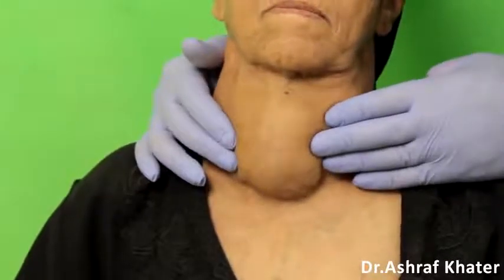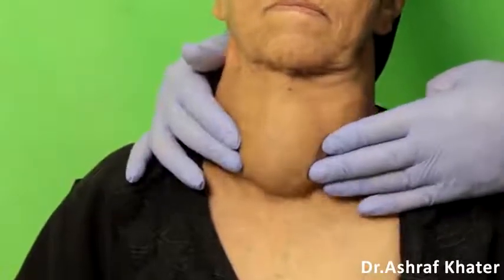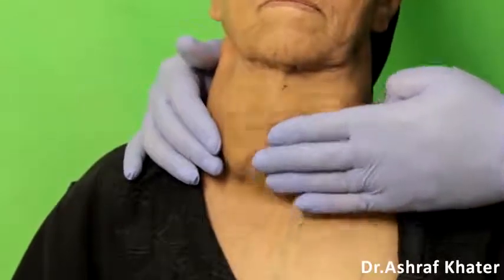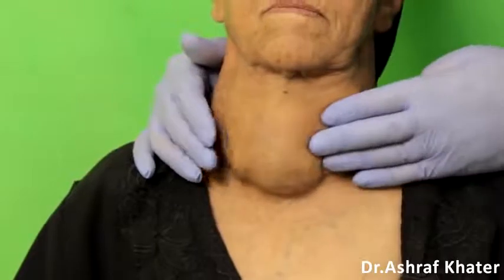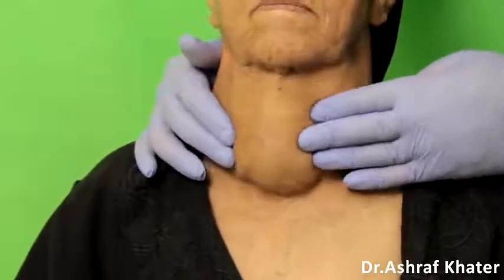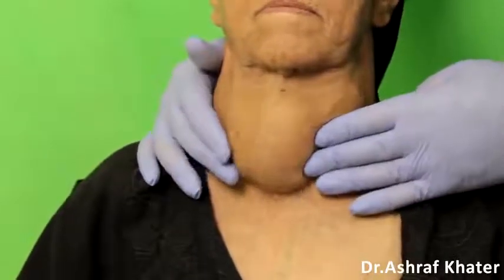By palpation, the gland is diffusely enlarged. Smooth surface with nodularity and lobulation. This is nodular goiter as we palpate.